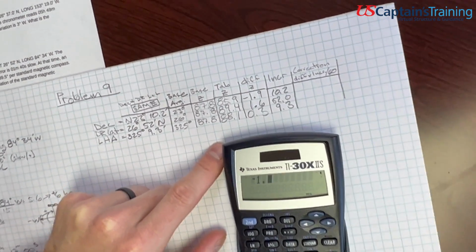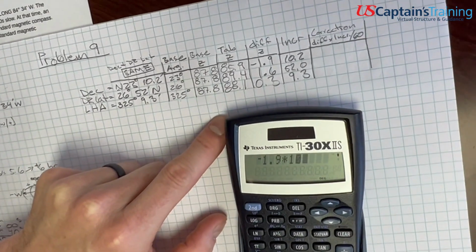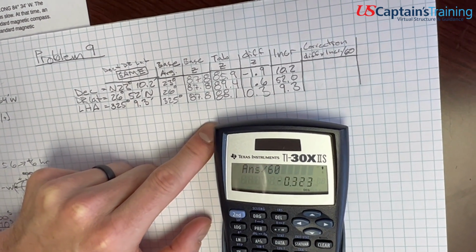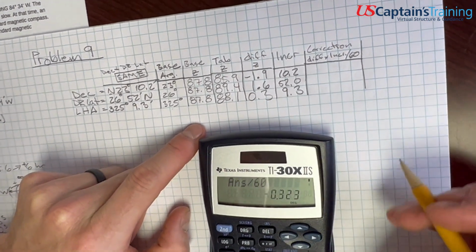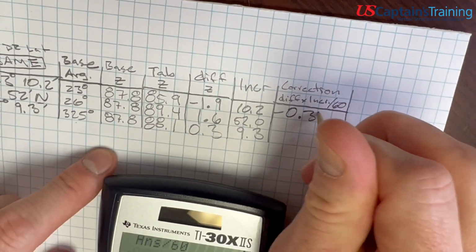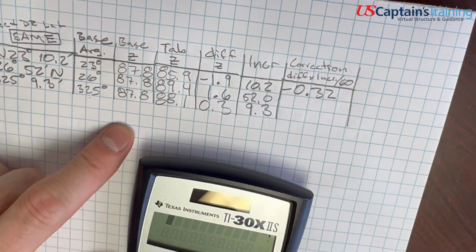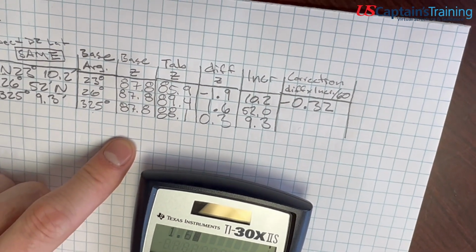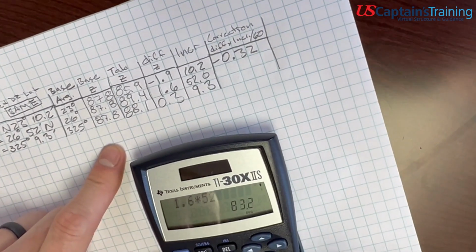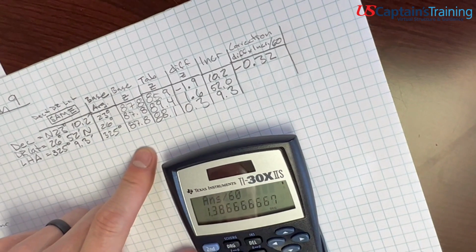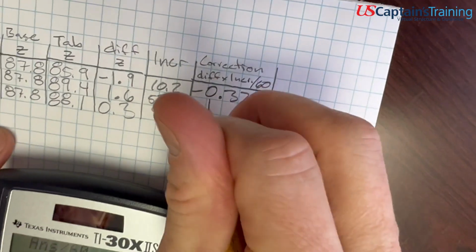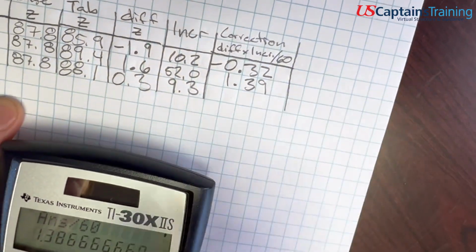Negative 1.9 times 10.2 divided by 60 equals negative 0.32. And now 1.6 times 52 divided by 60 equals 1.39.